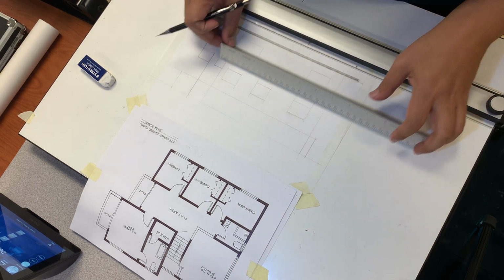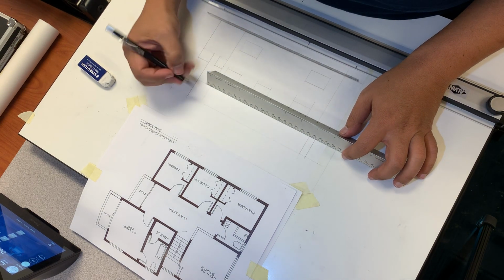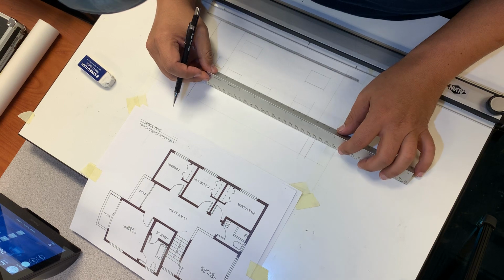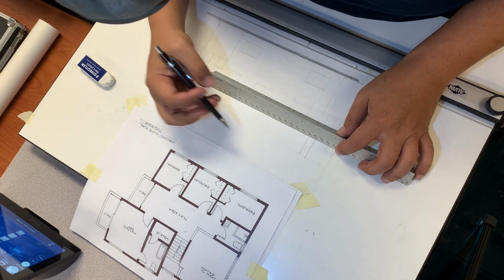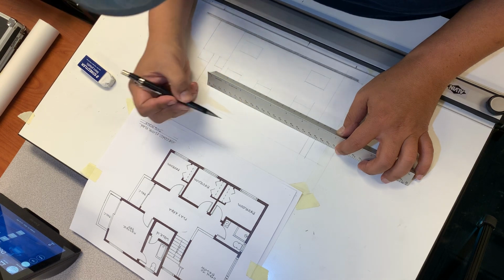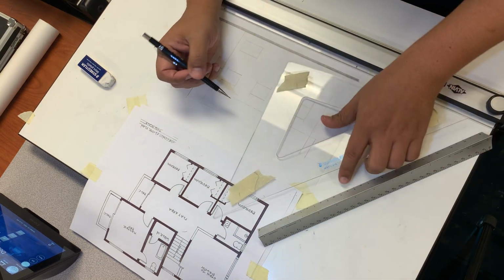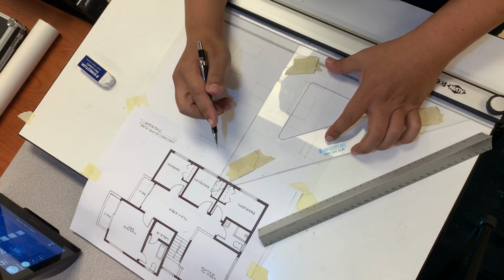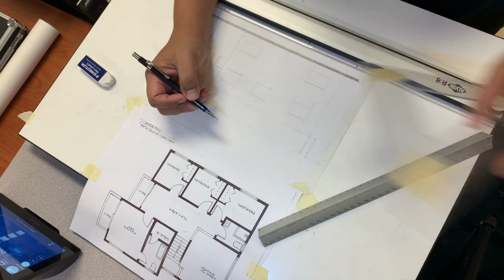So 17 feet 9 inches right here. So I'm going over 9 inches on this side. So I got the 9 inches down, and then now I just need to go over to 17 feet. This is the middle. This is where the apex of this roof is going to be. And there we go.